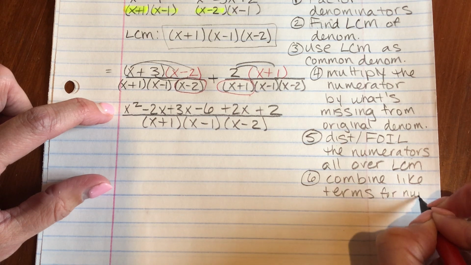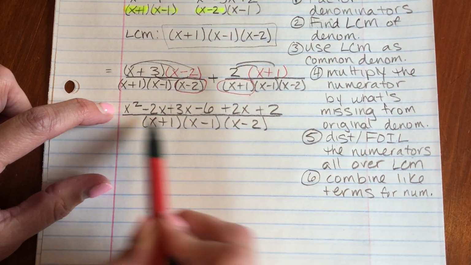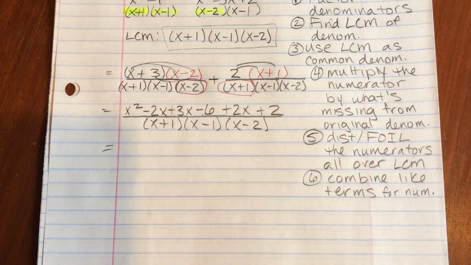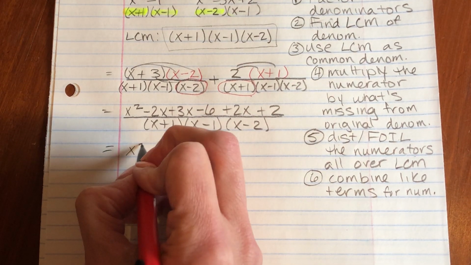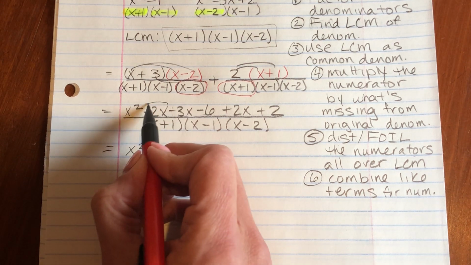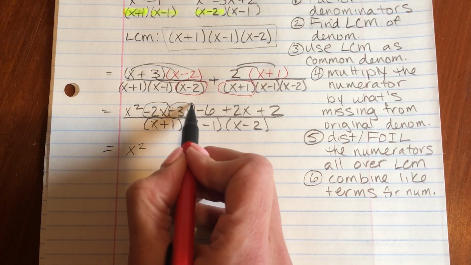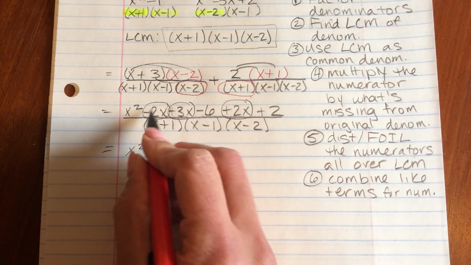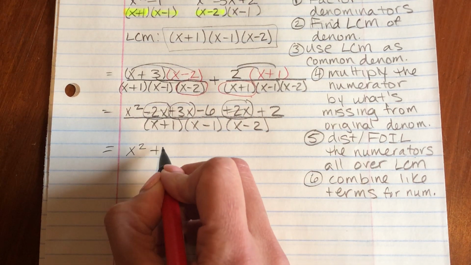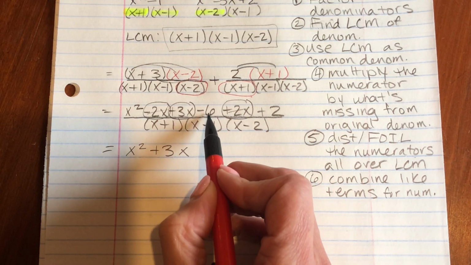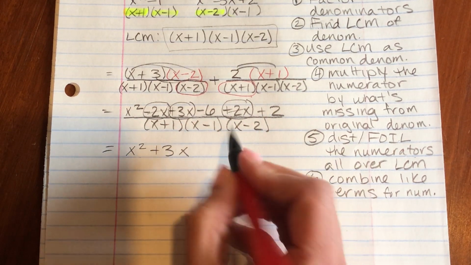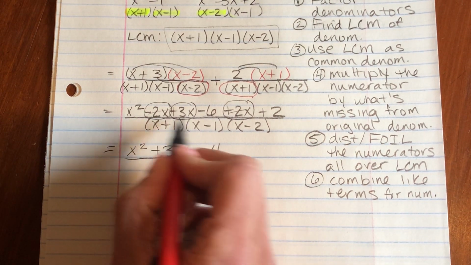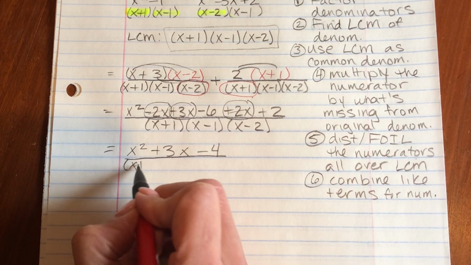Looking at the top, combine any like terms there. So got an x squared, then I'm going to combine all these x terms. Those actually cancel out, so it's just 3x. Negative 6 plus 2 is negative 4. And then all over that LCM, bring that down.